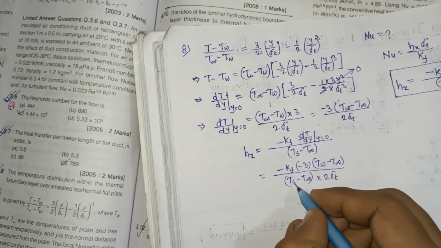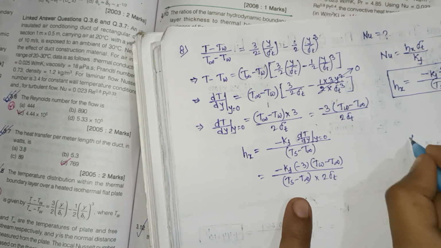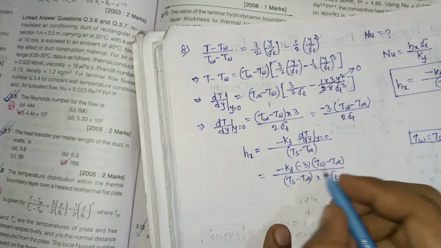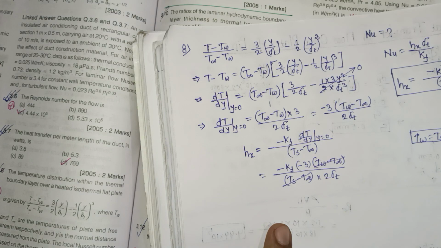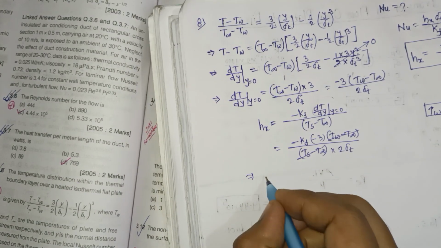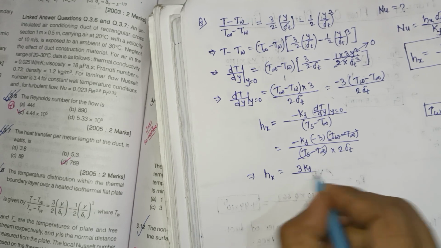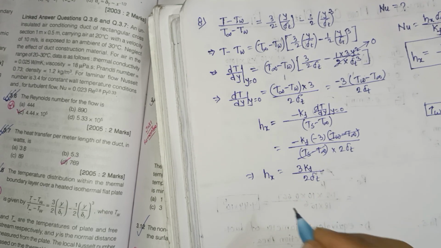T1 and Ts are the same, so you can cancel this portion. So Hx is equal to 3 kf by 2 delta t.